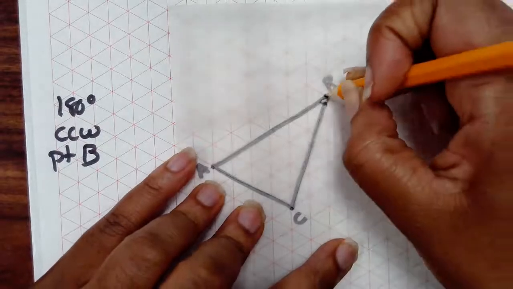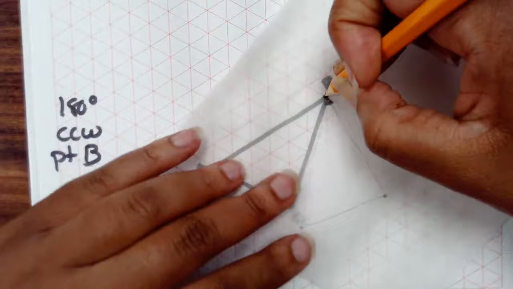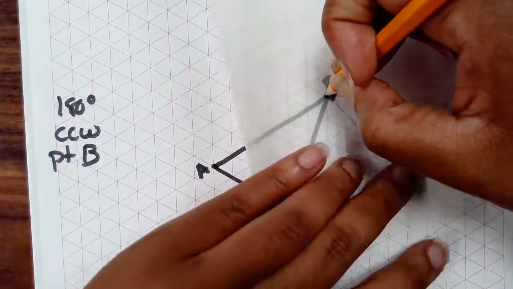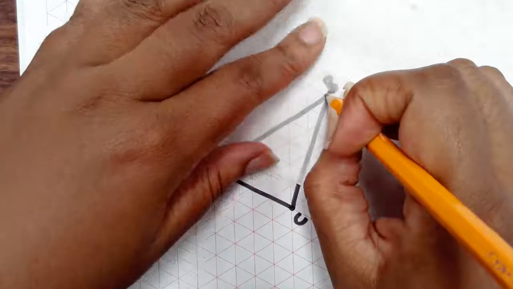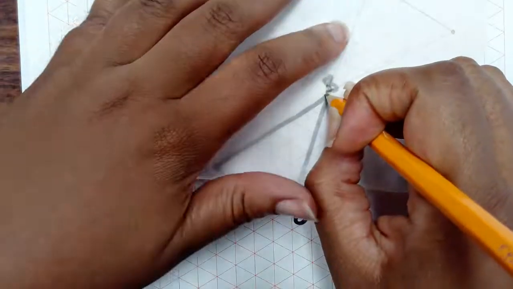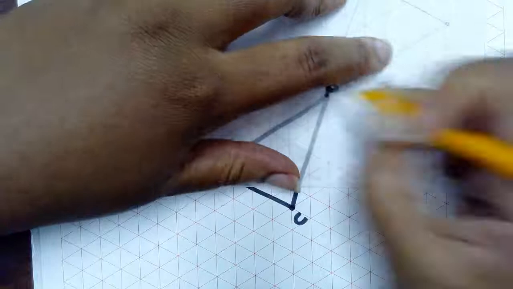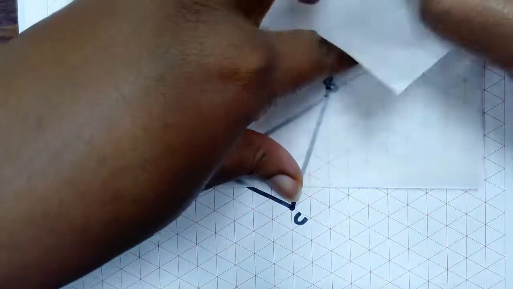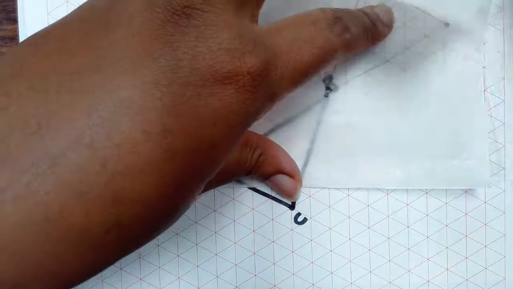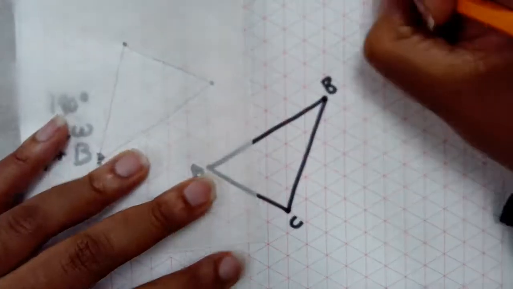So with my pencil on B, I'm going to move this 3 times. 1, 2, and 3. So I'm going to mark my points. That's A prime, that's C prime.